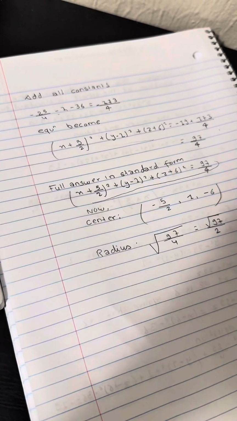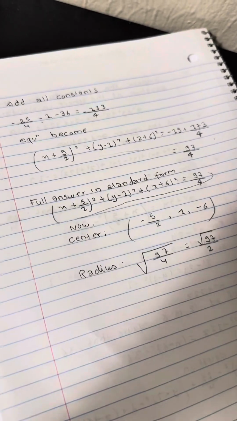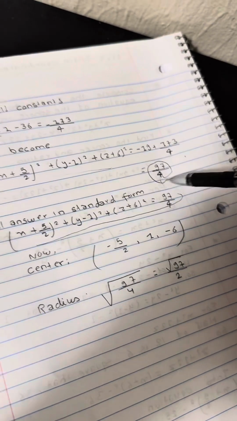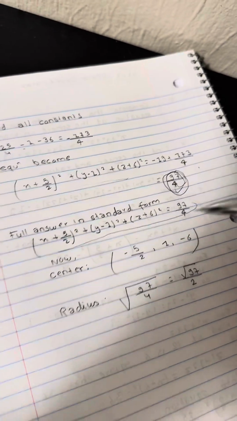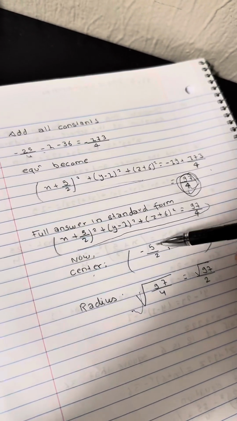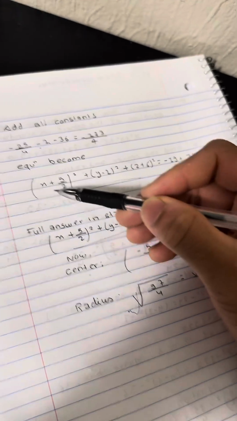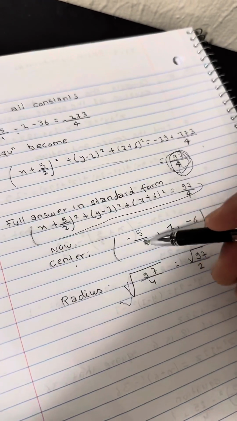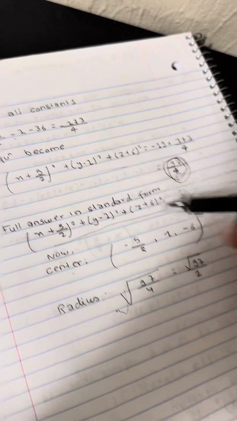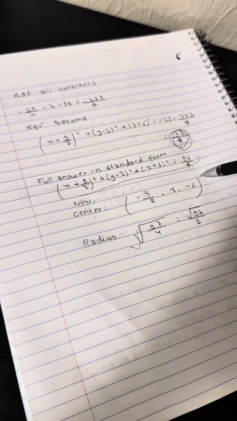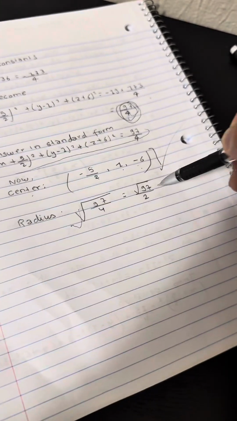For the center and radius, we have this radius. This is the radius, and we put it under the root. For the center, we have minus 5 by 2, since here is plus 5 by 2 and we change to the opposite sign. So this is minus 5 by 2. Here it is minus 1, so it's 1. Here it is plus 6, so it's minus 6. From this, we get the center and also the radius.